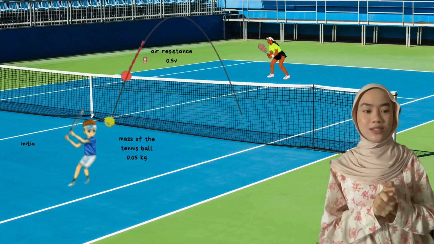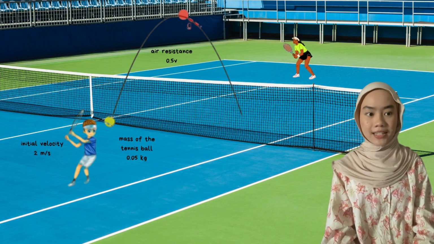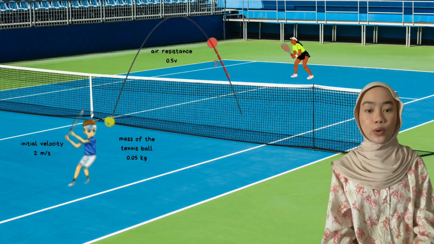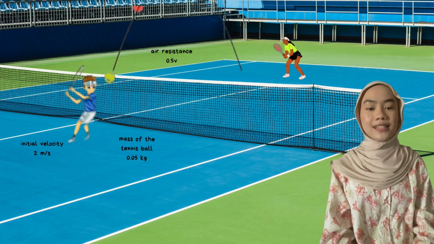Hello everyone, let's look at question 1. A tennis ball is hit straight upward with an initial velocity of 2 meters per second. The mass of the tennis ball is approximately 0.05 kilogram. Air resistance on the ball is equal to 0.5 v. Let's look at question E.